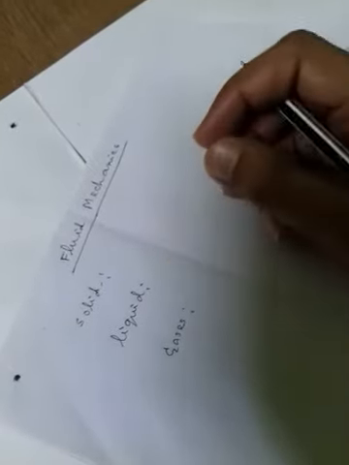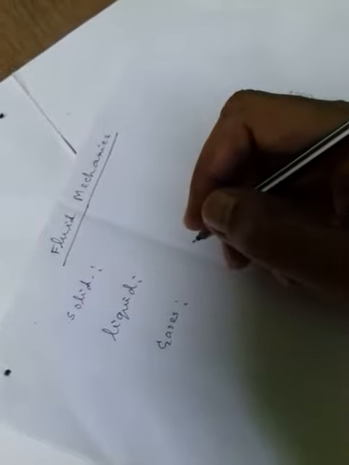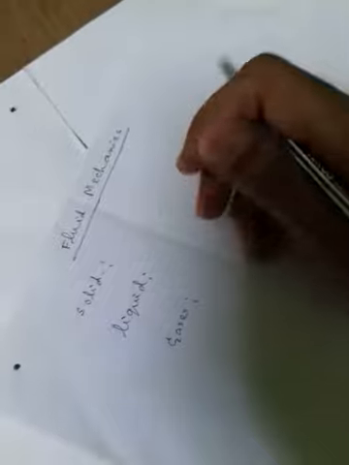Alter means to change it. Therefore, if an external force is applied on a solid, then the shape of the solid is changed. Until any force is applied, the shape of the solid is not changed.